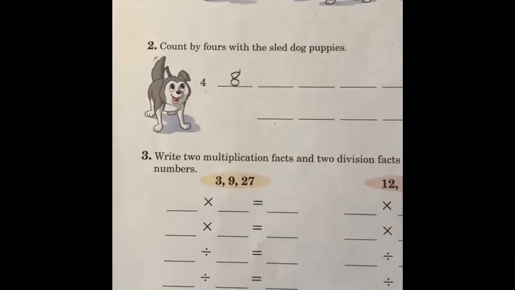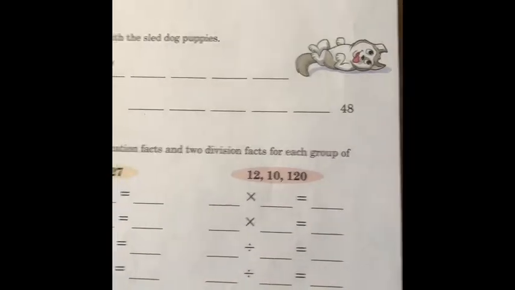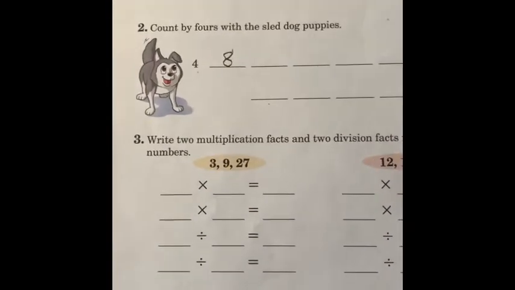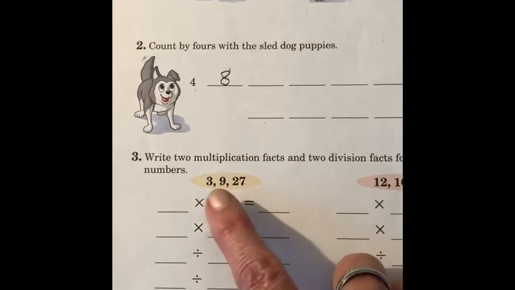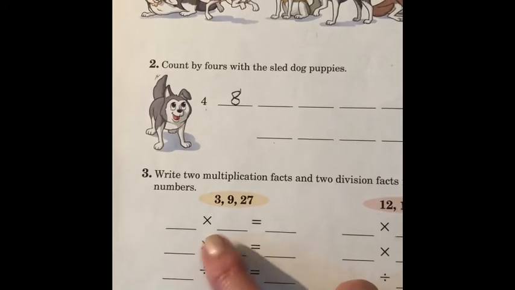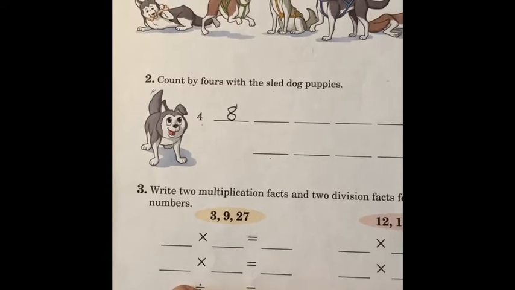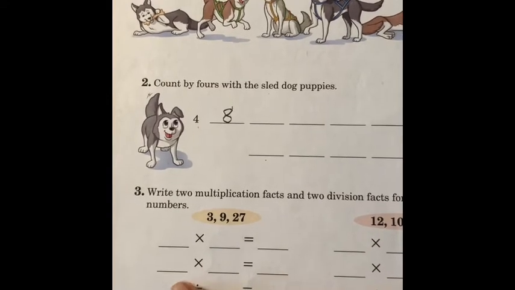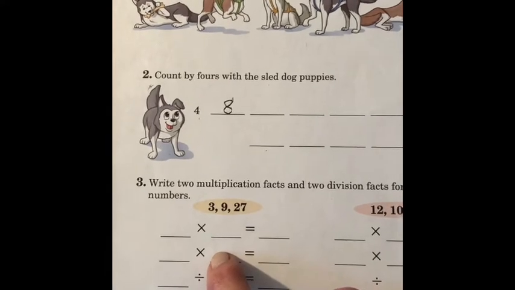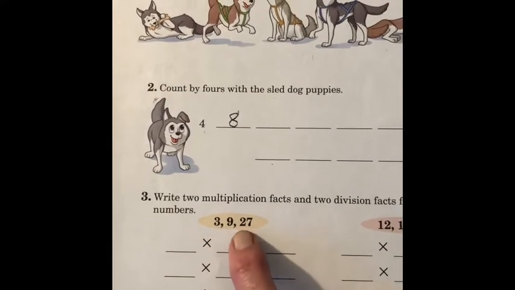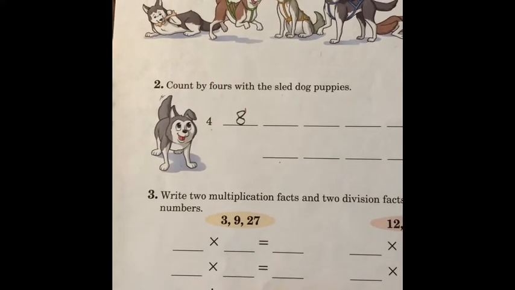All right, let's do number 3. Write 2 multiplication facts and 2 division facts for each group of numbers. Okay, so remember, you're going to use these 3 numbers, 3, 9, 27, and write your multiplication facts first and then your division. Remember, when you do your division, you start with the big number first. Okay, and remember, it's the opposite. The first one, you're going to do the opposite on the second one. So if you do 3 and 9 here, you're going to do 9 and 3 here. Remember, division, start with the big number.